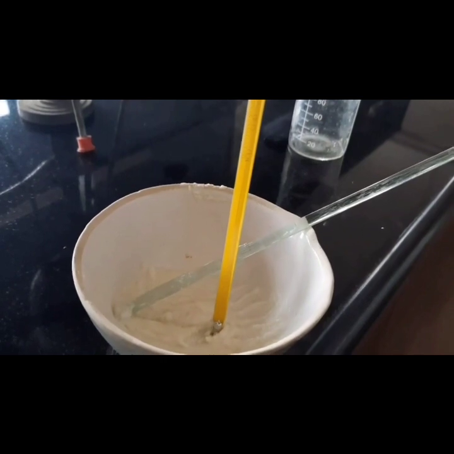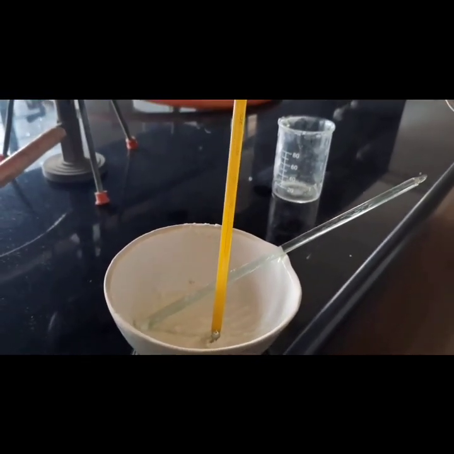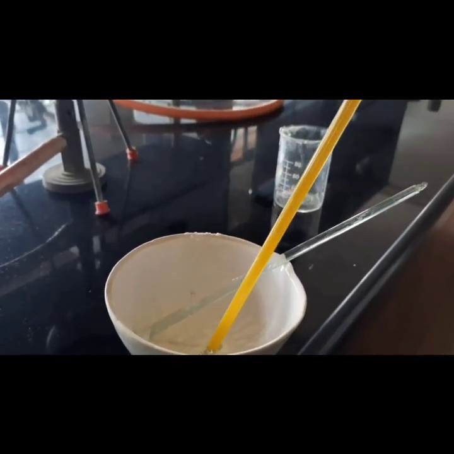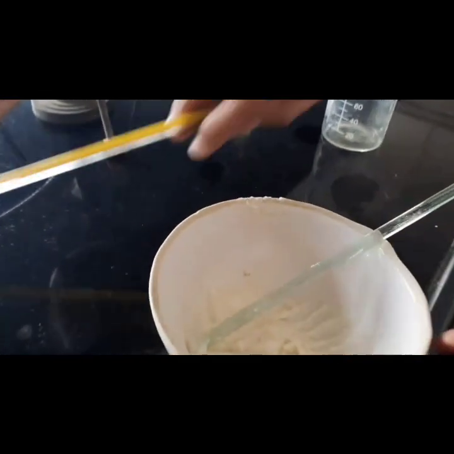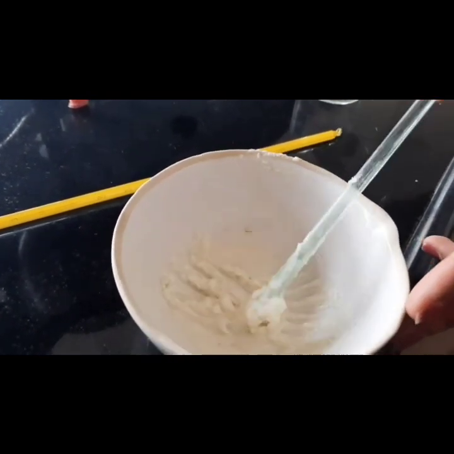So we will check the temperature, it should be 45 degrees for the formulation. Now you can see here the cream is ready. This is our herbal cream.